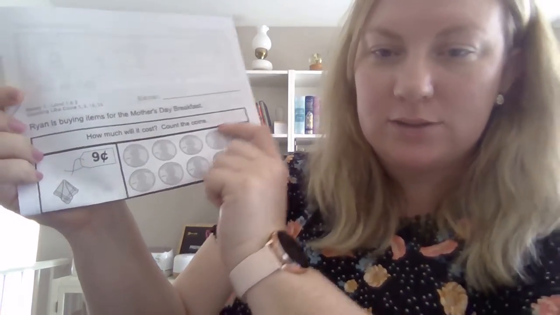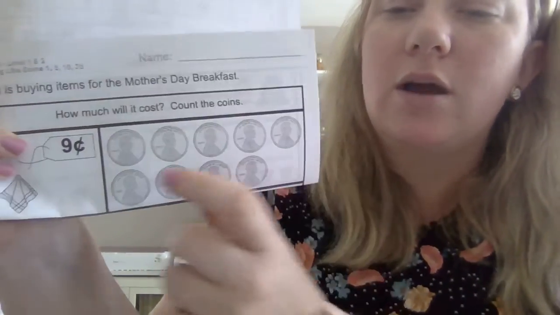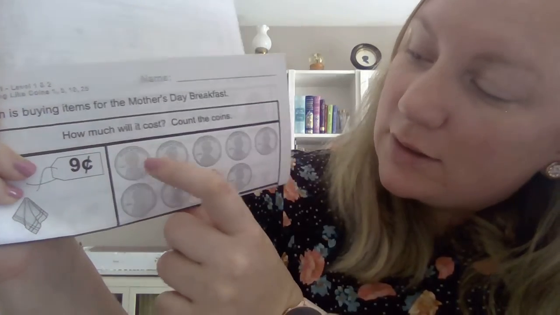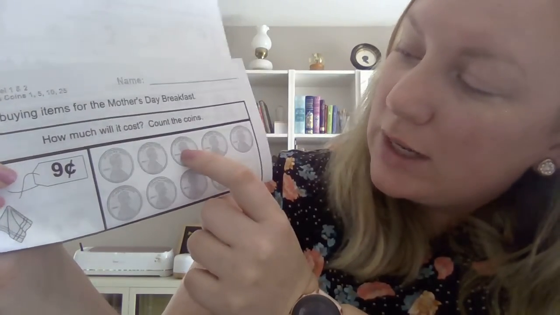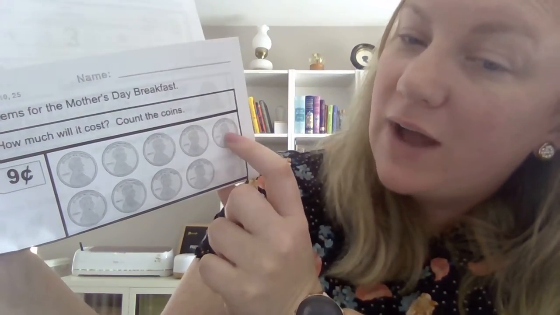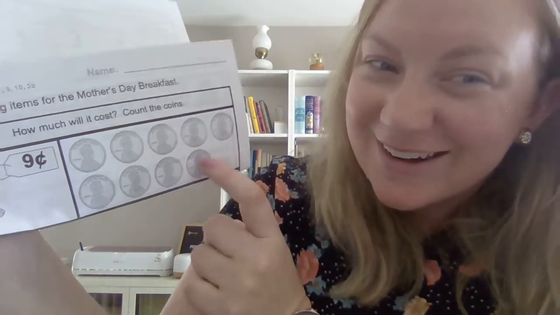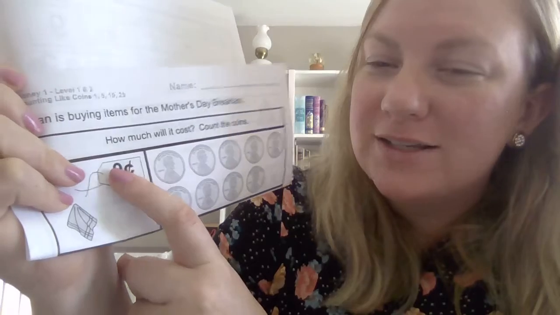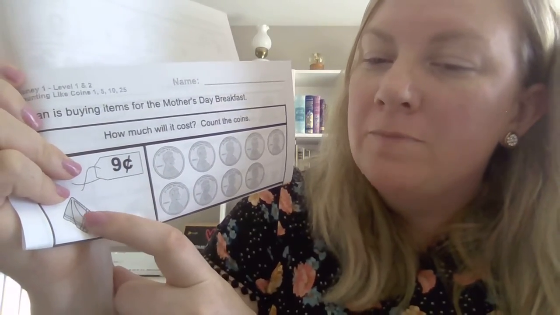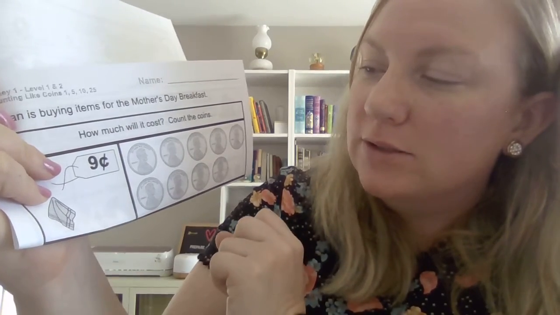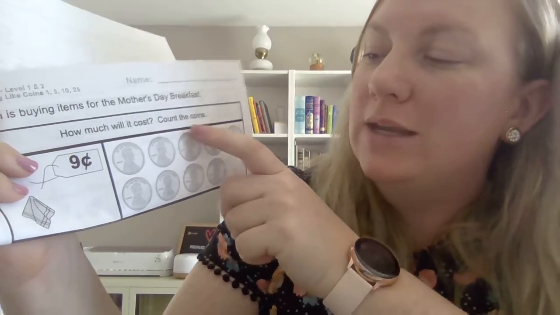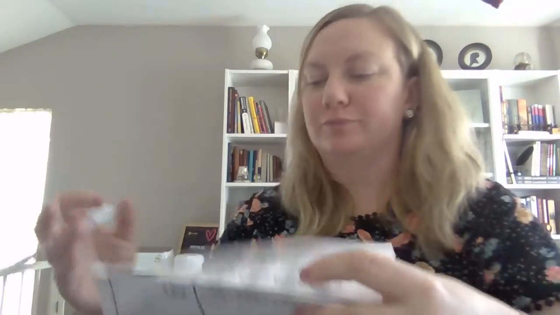Count the coins. So we're going to count the coins. Here we go. 1, 2, 3, 4, 5, 6, 7, 8, 9. Great counting. So 9, it costs 9 cents to buy napkins. Great. And those are pennies, so they count by 1.